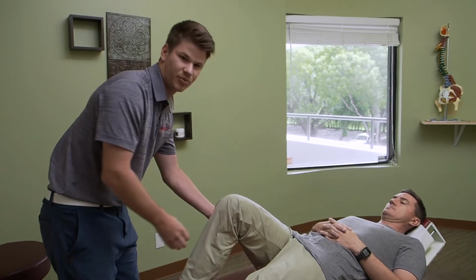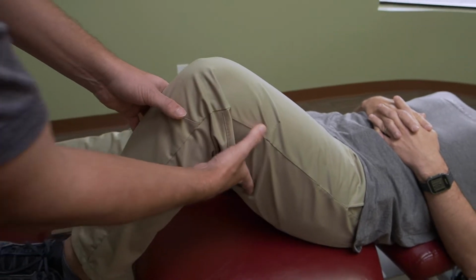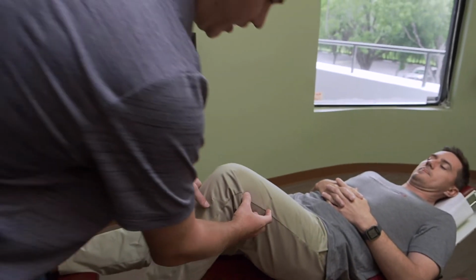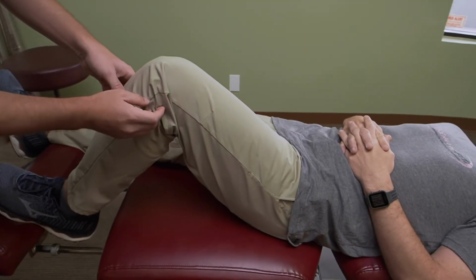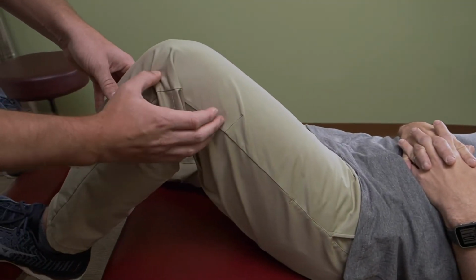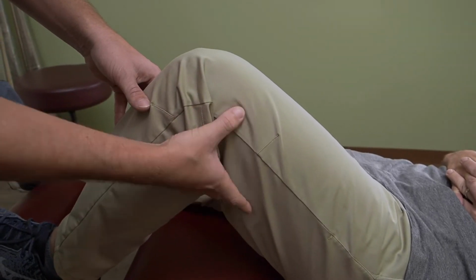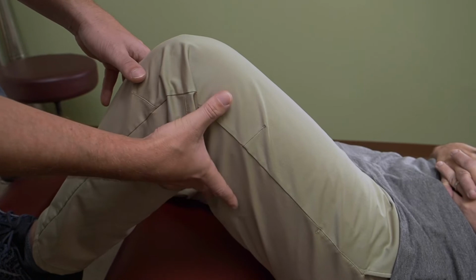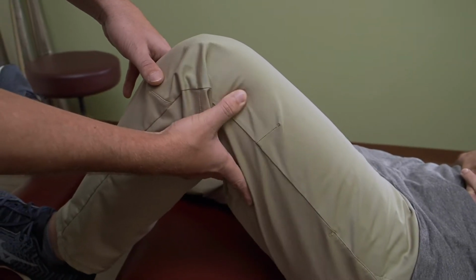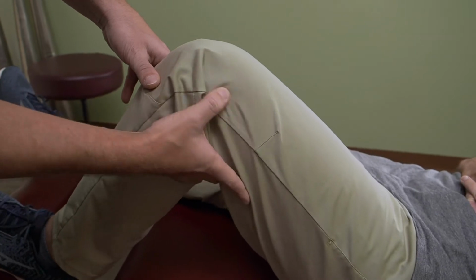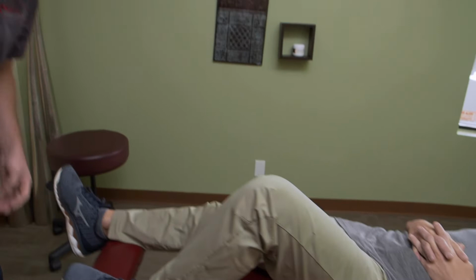I'm mainly going to palpate the IT band. I'm going to look at the outside of the leg, right where the IT band is. The IT band connects the TFL muscle, which runs from the outside hip, down to the lower leg, outside of the leg. And sometimes this IT band gets tight and compresses against the outside of the leg, which can cause that pain that you're experiencing during your runs. So I'm going to palpate there, feel for any adhesions or tightness.